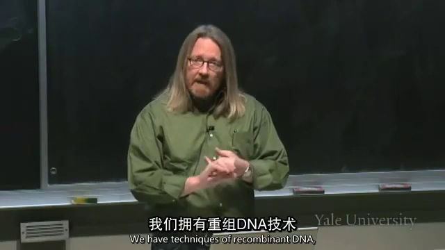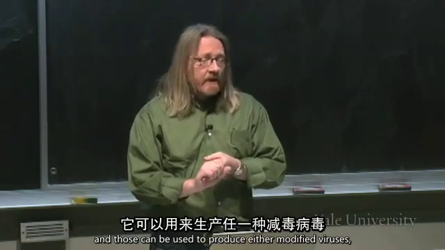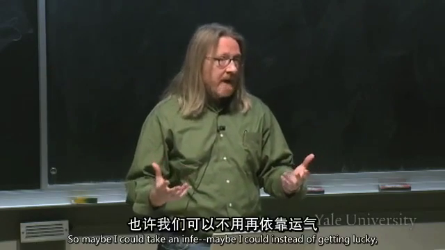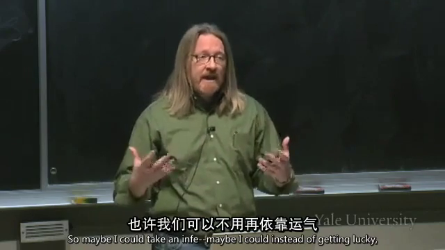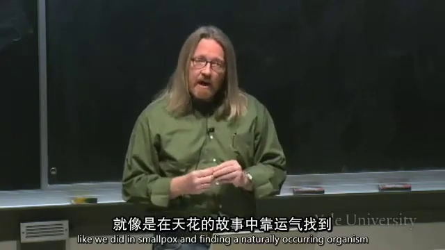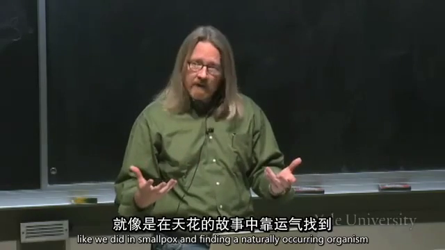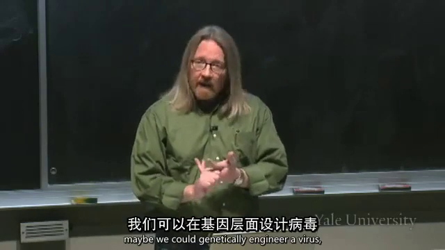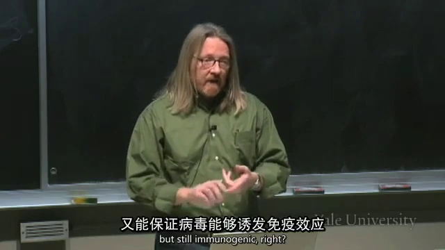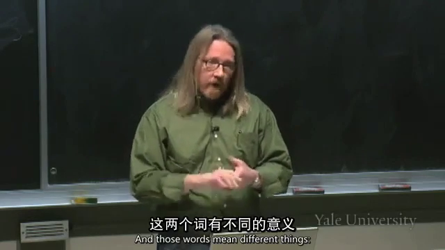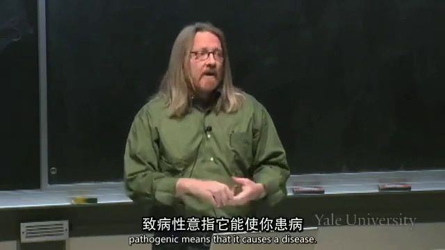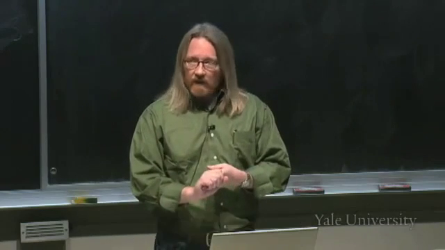We have techniques of recombinant DNA, and those can be used to produce modified viruses. We'll talk about that. So maybe instead of getting lucky like we did in smallpox and finding a naturally occurring organism that causes an attenuated form of the disease, maybe we could genetically engineer a virus to make it less pathogenic, right? But still immunogenic, right? And those words mean different things. Immunogenic means that it stimulates your immune system for a response. Pathogenic means that it causes a disease.